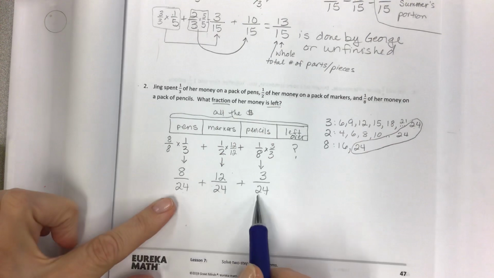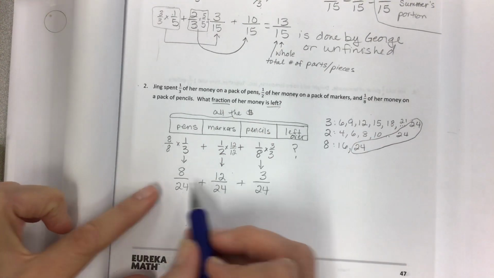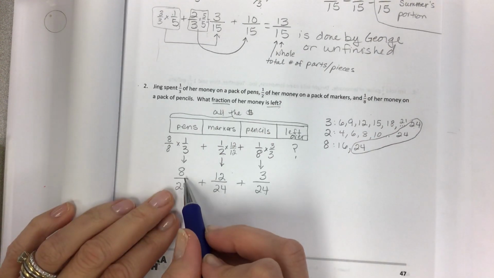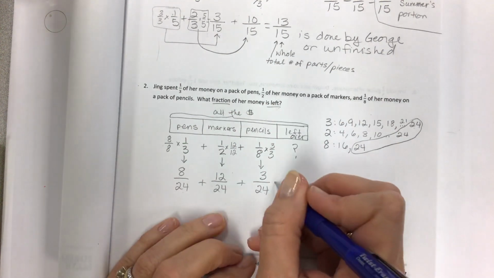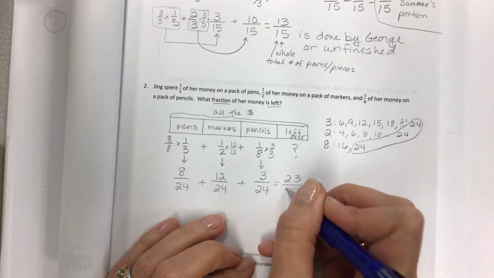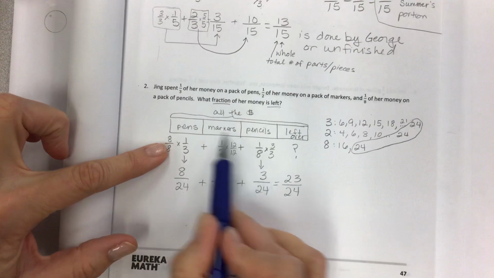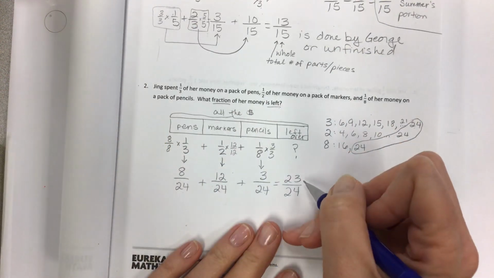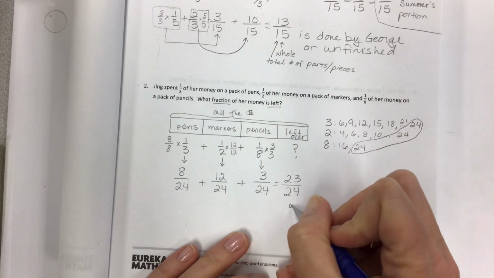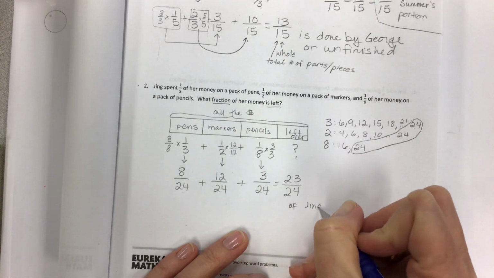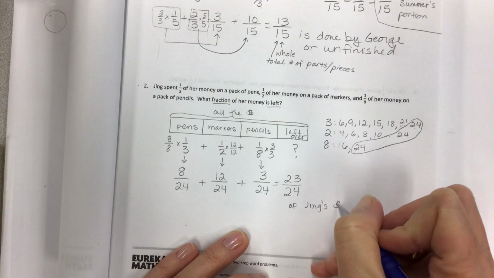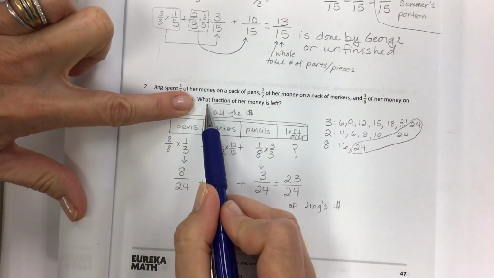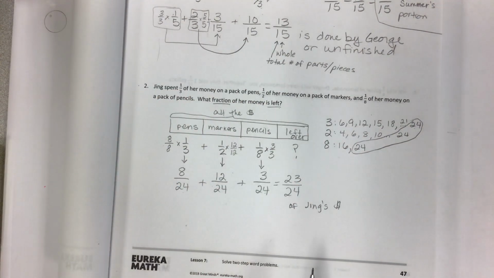Okay, so now I have common denominators, and I can add all the way across. So 12 plus 8 is 20, and 20 plus 3 is 23. So all of these fractions together for the pens, markers, and pencils represent 23/24 of Jing's money. But there's another question: what fraction of her money is left?